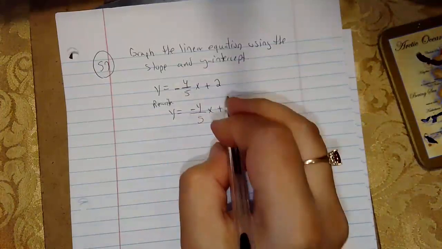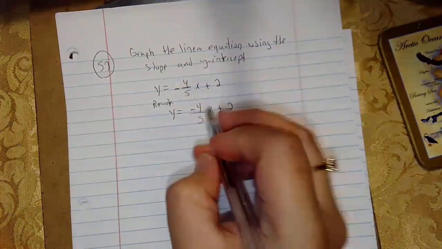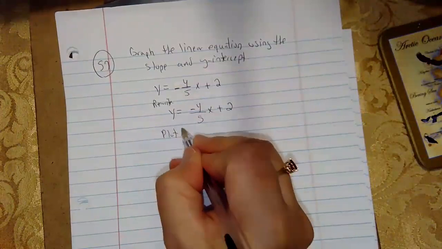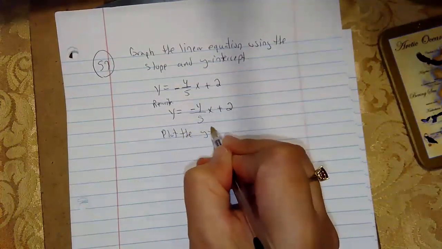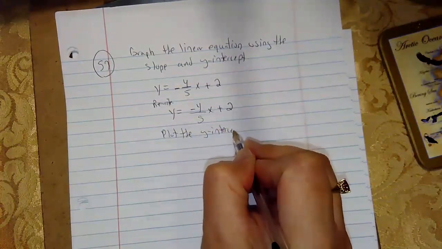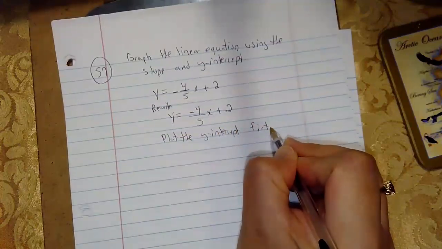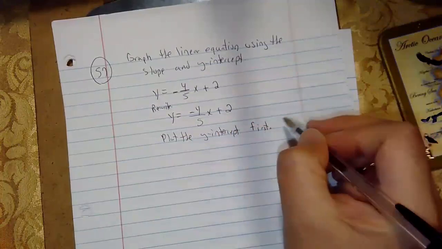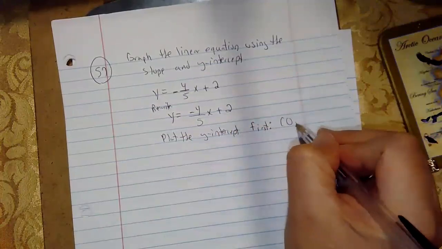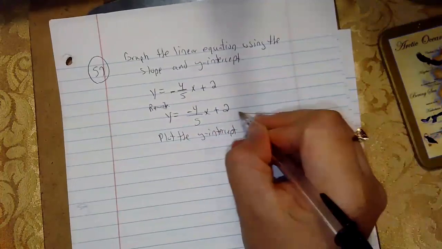So then to graph, you would have to plot the y-intercept first. So that would be 0, 2 from here, see?